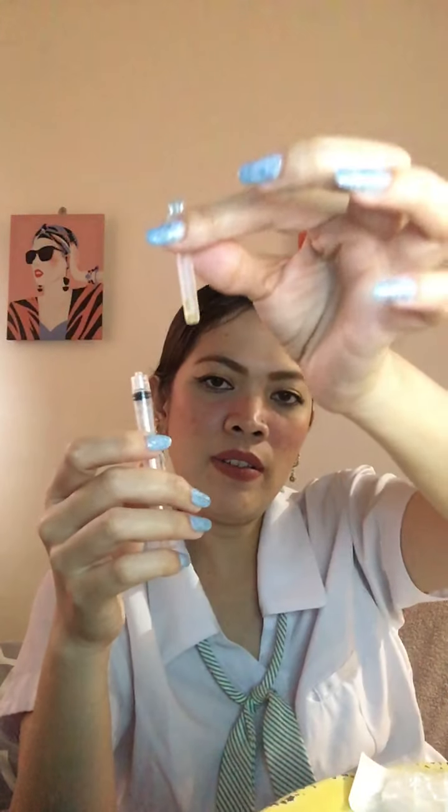You have to remove the needle from the syringe and dispose of the needle in the needle container and the syringe in its designated container to prevent accidental needle stick injury. Don't throw the syringe with the needle in one place. You have to separate them. Now document all relevant information. It's for legal purposes.